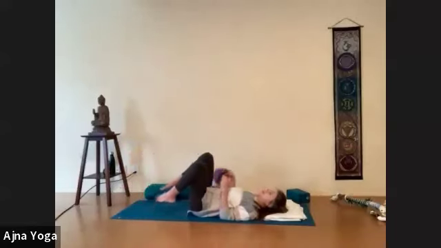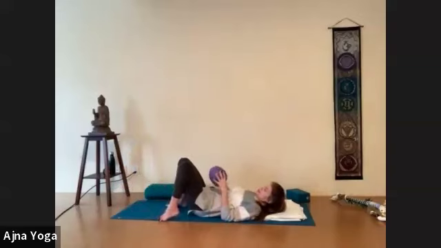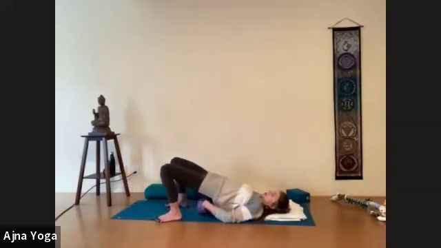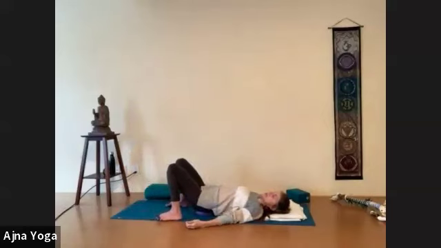Good. And then in your own time, just as you're ready, you can start exploring a full circle. So it's as if putting all those movements together. Hips rolling around in a little circle in one direction, full breath. And then in the other direction, nice full breath. Great. Good.